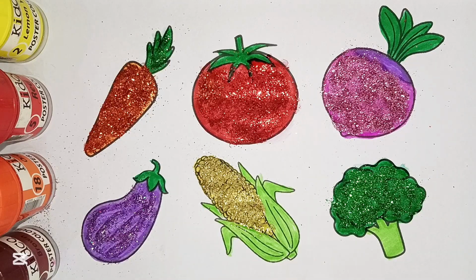Wow, kids, our beautiful delicious fruit and vegetables with beautiful glitters are ready.